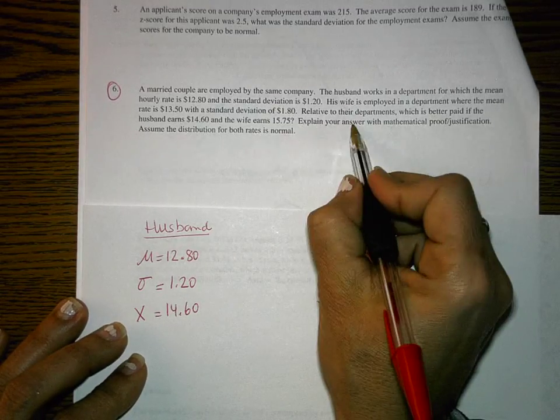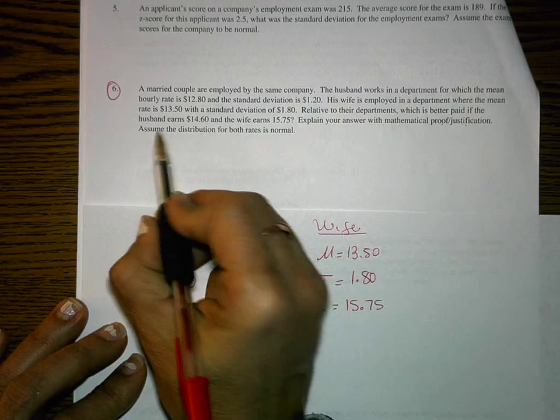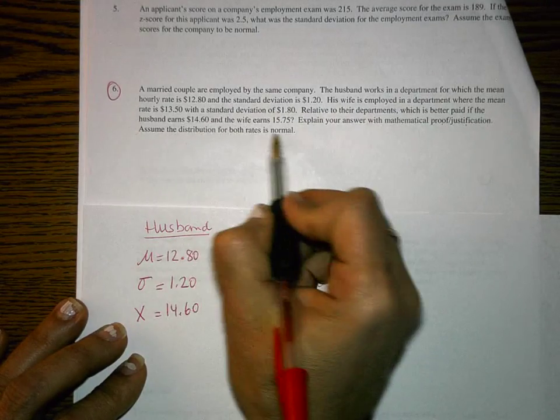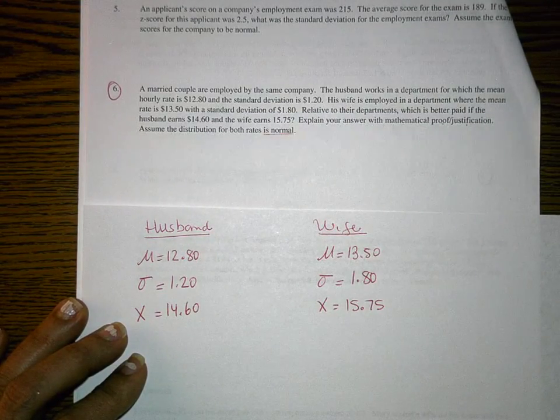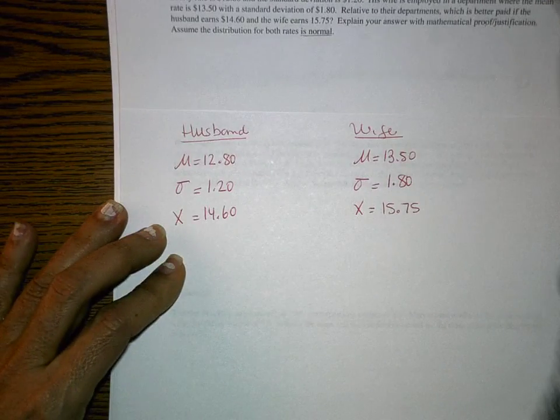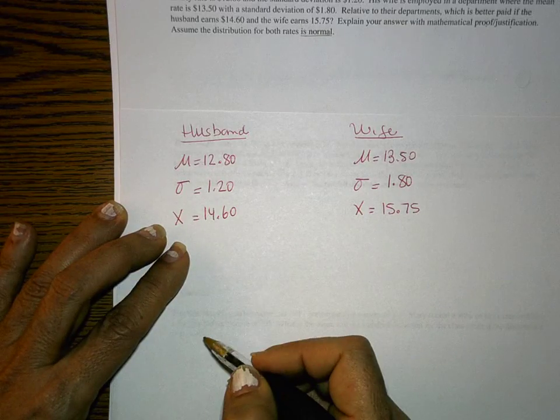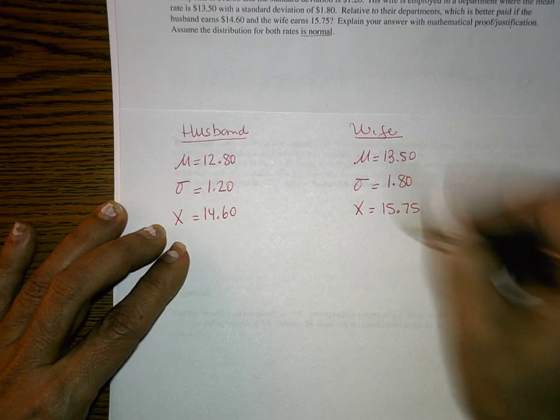Explain your answer with a mathematical proof and a justification. Assume the distribution for both rates is normal, okay? Let's find the position of this husband in relation to the mean, and the position of the wife.